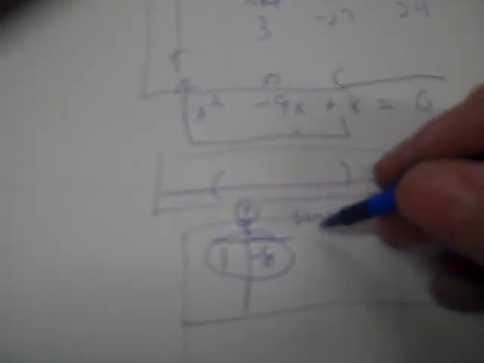Okay, I take 1 times 8. 8's positive. Sum of 9. Well, 1 and 8, that's a sum of 9. So we have the 2 factors. Now, 9's negative, so that would make my 8 negative. And a sum of negative and a positive product means the signs have to match, because a negative times a negative is the only way to get a positive.